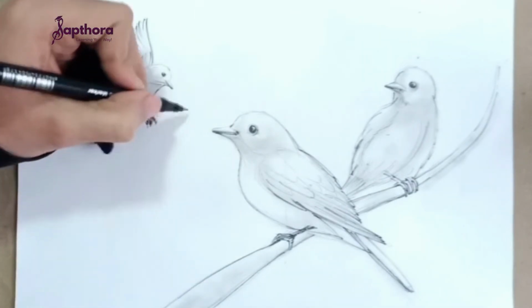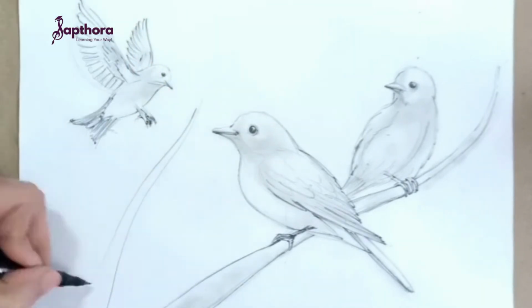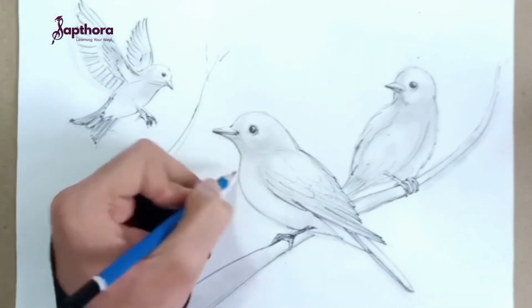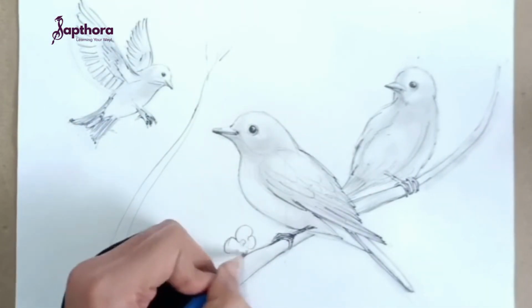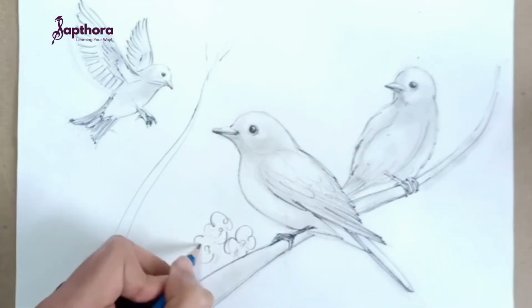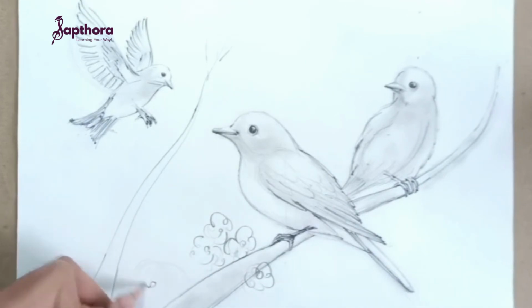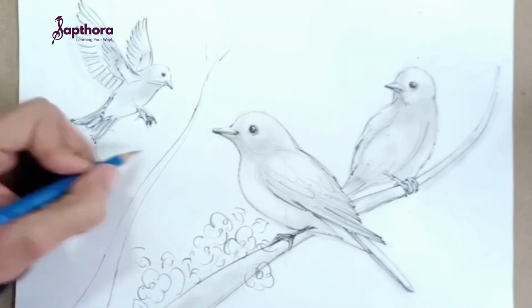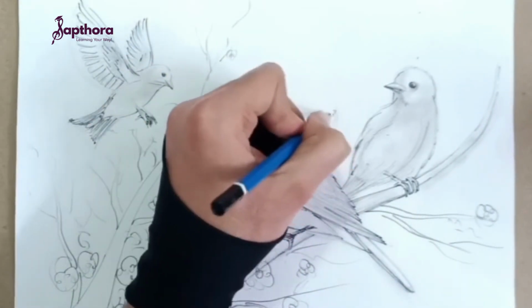Now we'll draw some trees and branches with some flowers. This is just for the background. And it's all done.